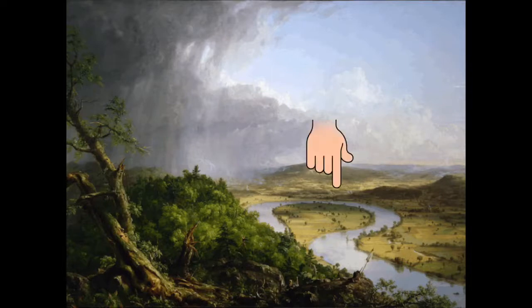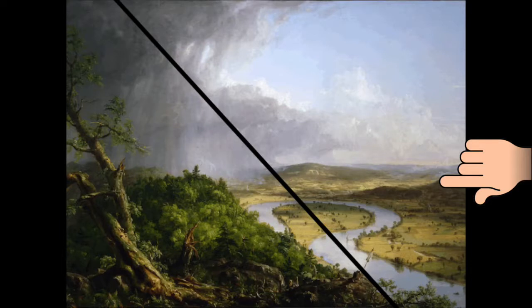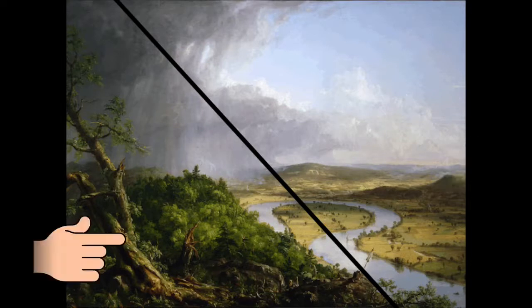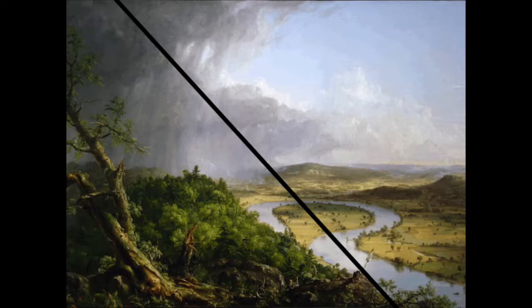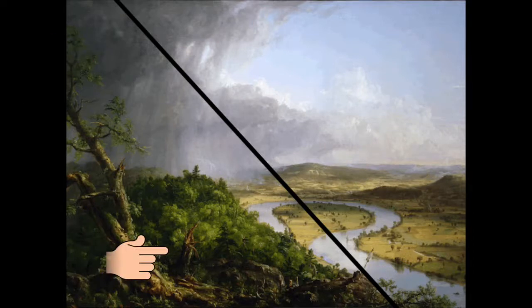Did you see the bend in the Connecticut River? You could almost divide this painting in two parts. One part shows the landscape close up, the other shows the landscape far away. Look at the left side of the painting, which shows the close-up part of the landscape. What is the weather like here? Do you see the broken tree trunk? What do you think might have happened to this tree?